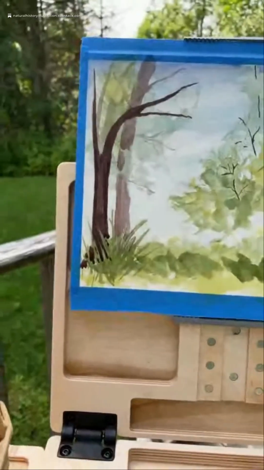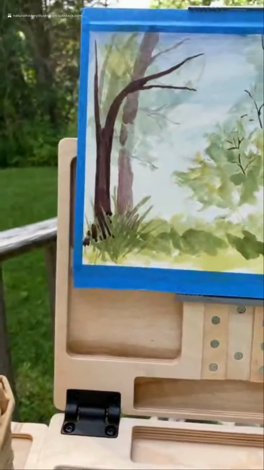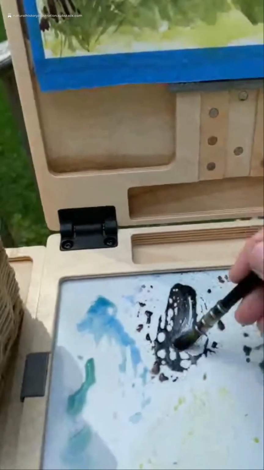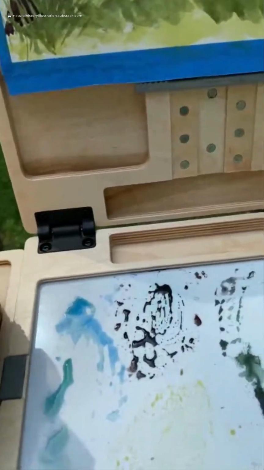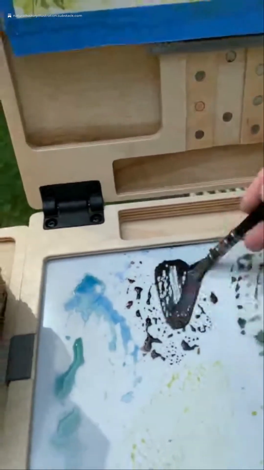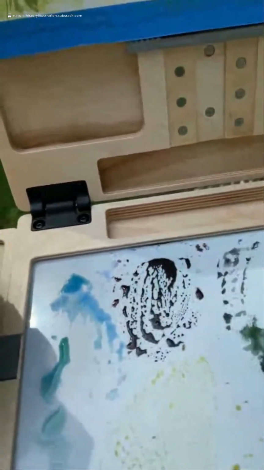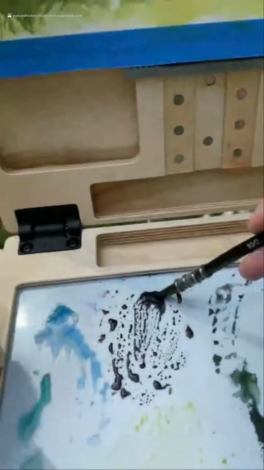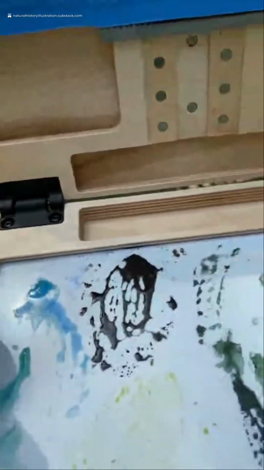And then let's go ahead and mix up a little bit more of this. But I'm going to take some of that red out and dull it down by using my less chromatic red. And a little bit more water. Yep, there we go.